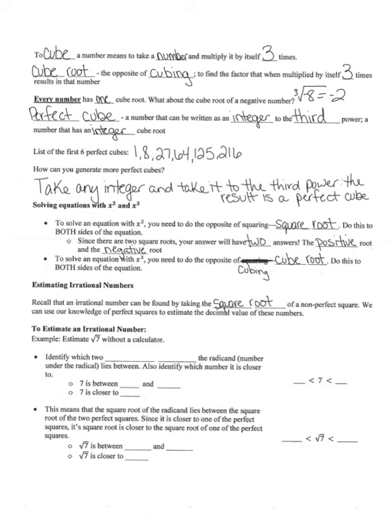So to estimate that irrational number, and we'll use the example of the square root of 7 without a calculator, we're going to do it by using what we know about the perfect squares that we just listed in the first video, or in the video that you watched just before this.